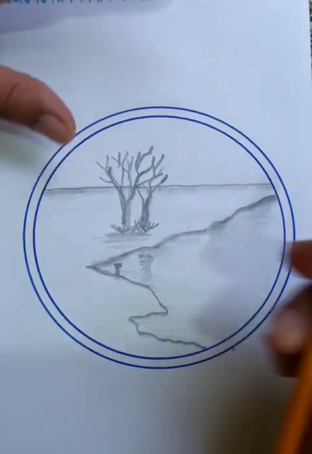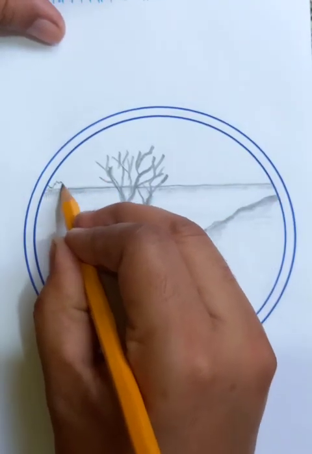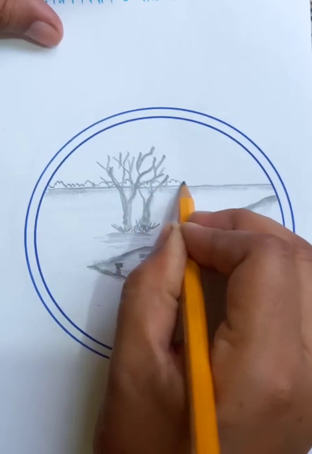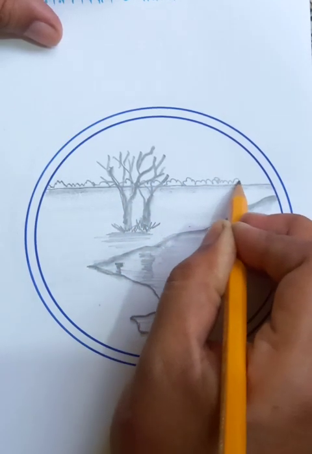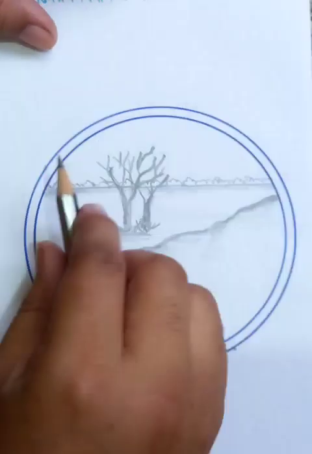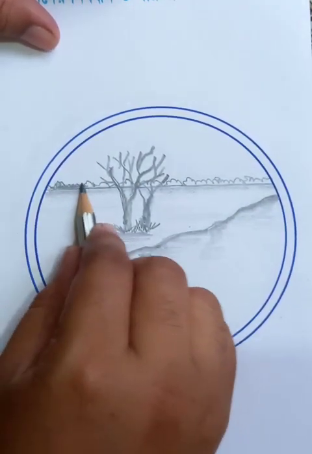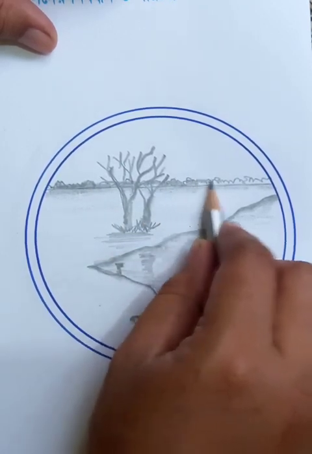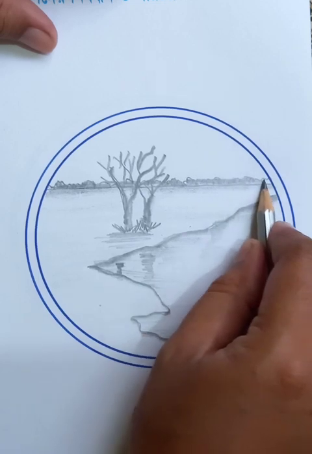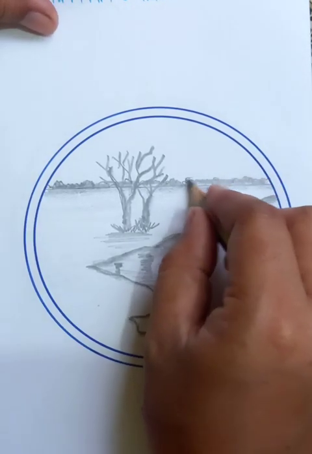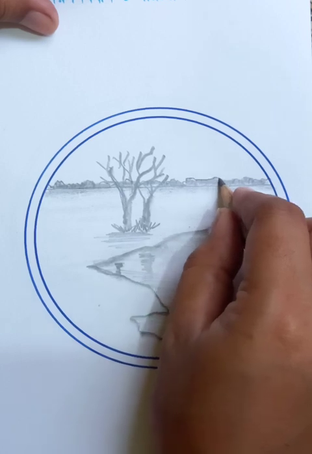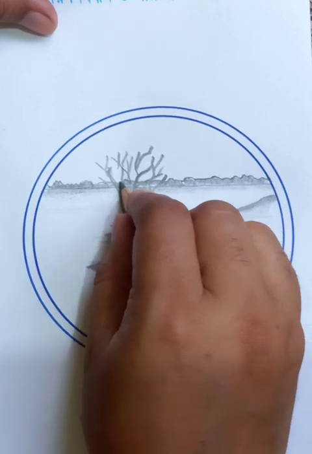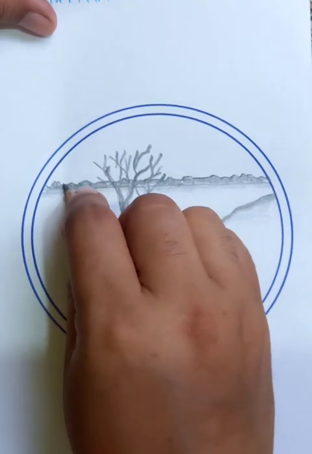All right, here you can put the grasses, and fill up the shades with the pencil work. Awesome. So the outlines you can see here look very nice just now.